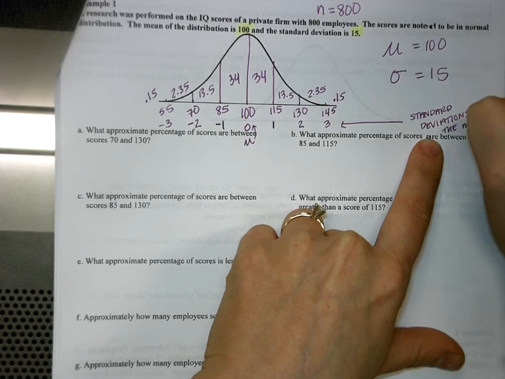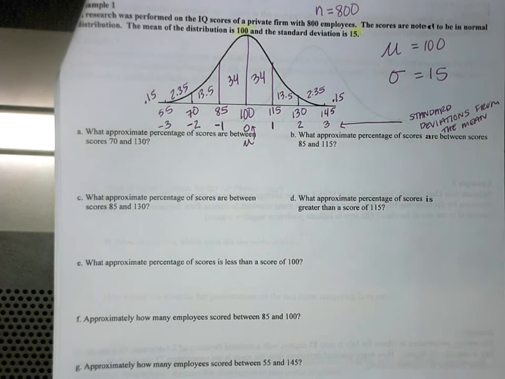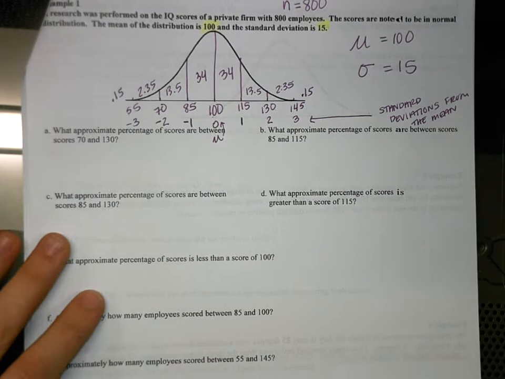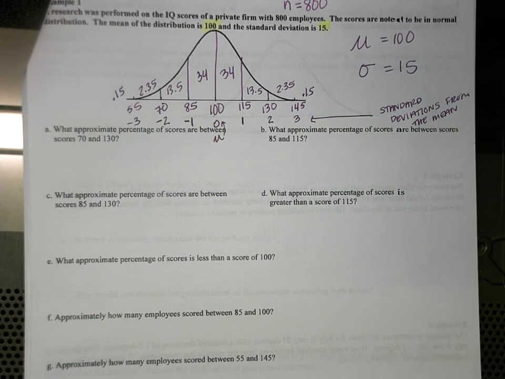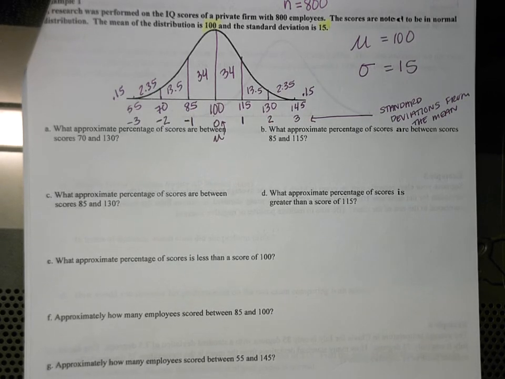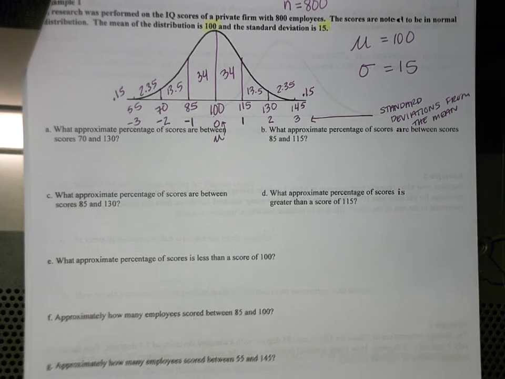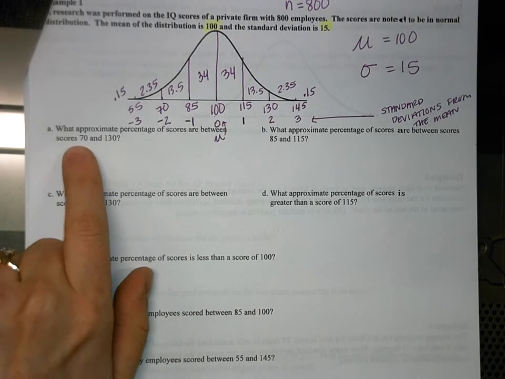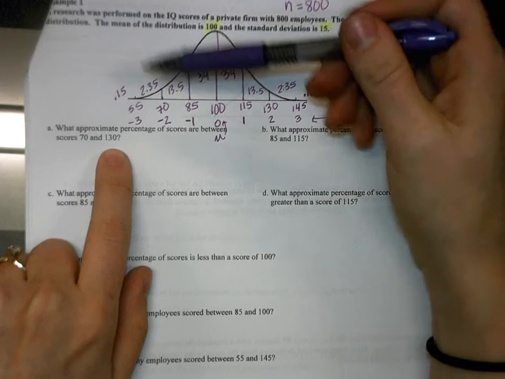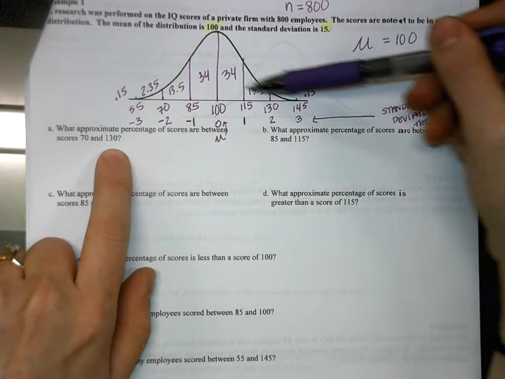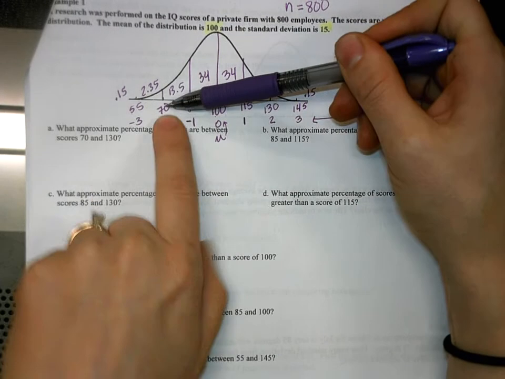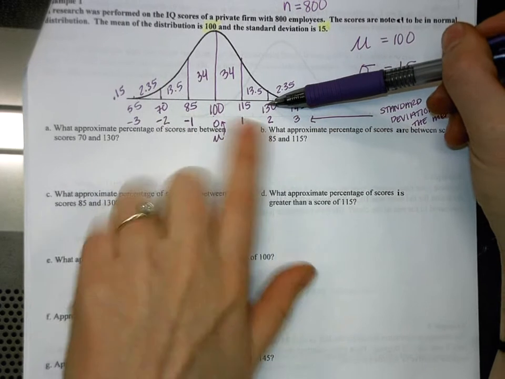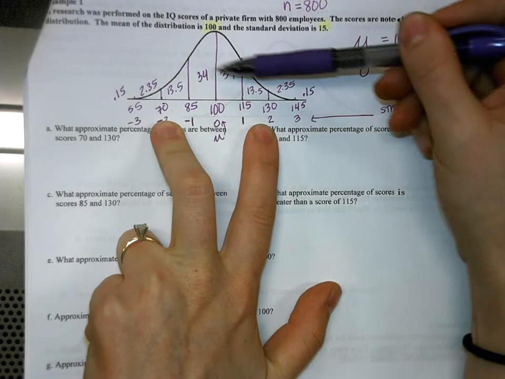Standard deviations from the mean. So now we can start answering questions based off of this bell curve because it represents our data and where our data lies. What approximate percentage of scores are between 70 and 130? These are all percentages, so we just have to add them up. Between 70 and 130, we add up all of these values.